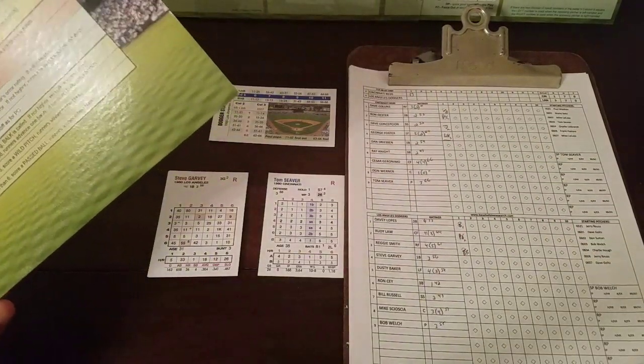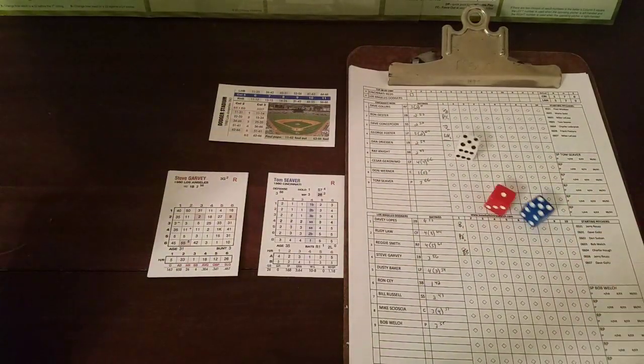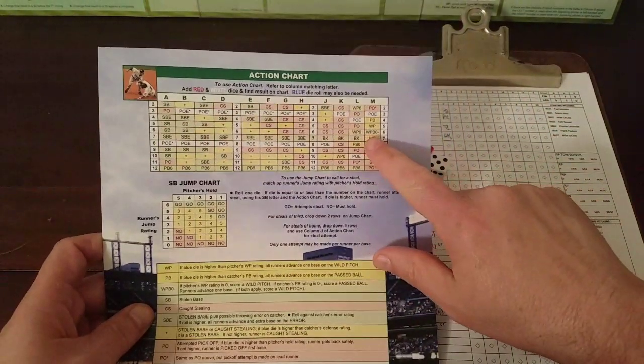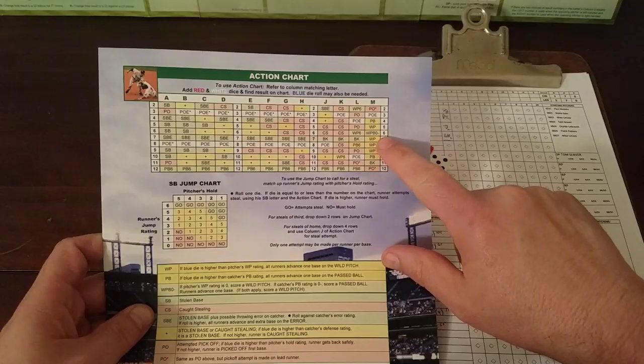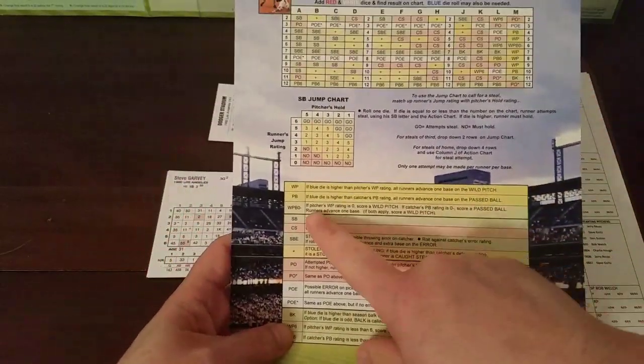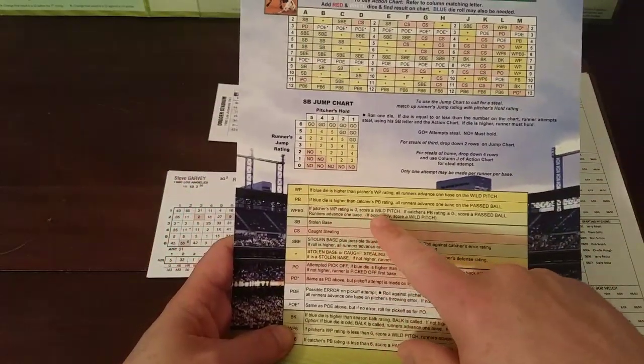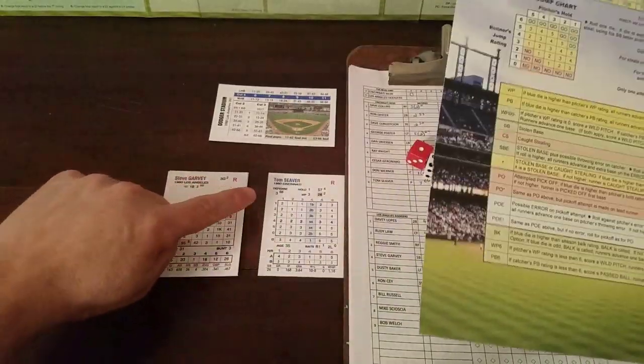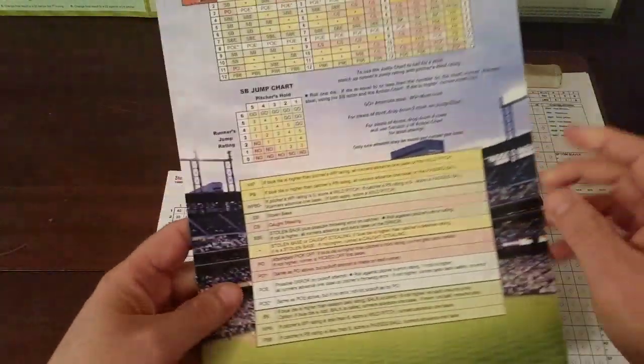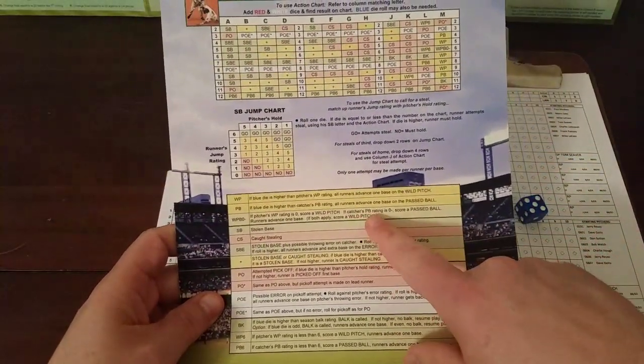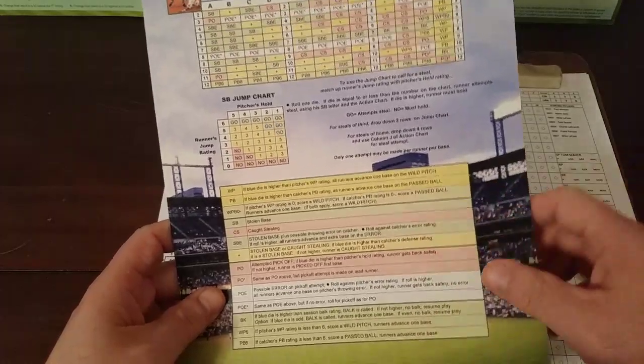Roll all 3 dice, but just total up the red and white. That's a 6, total of 6. 6 says wild pitch B 0. So we go over here, it says if pitcher's wild pitch rating is 0, score a wild pitch. Well, Seaver's wild pitch rating is a 3, so that fails. If catcher's pass ball rating is a 0, score pass ball.